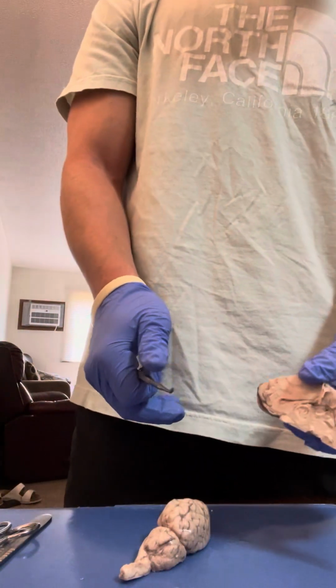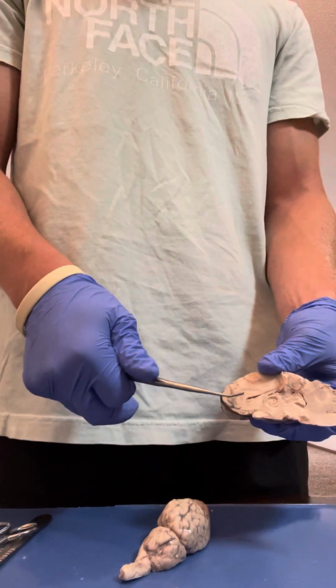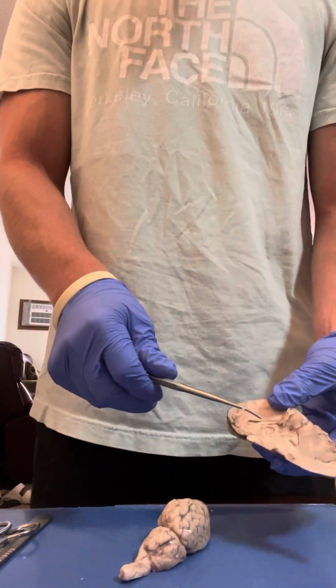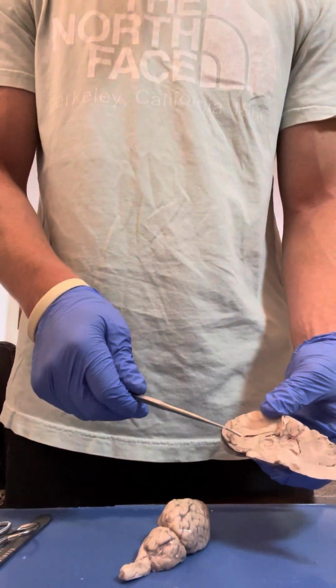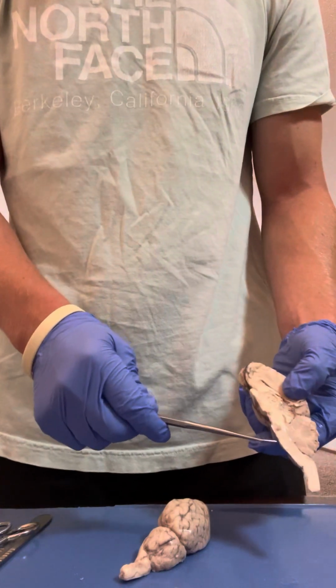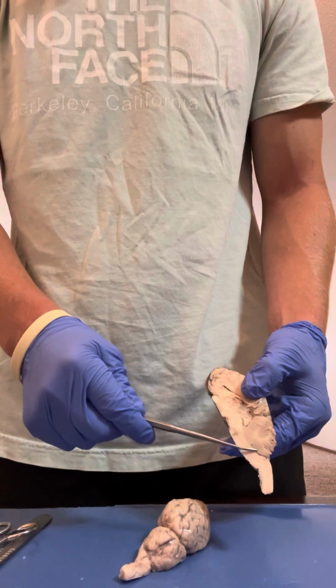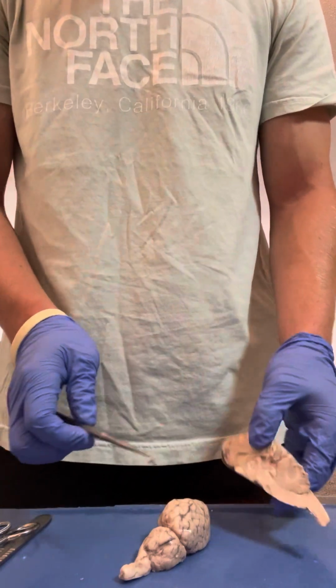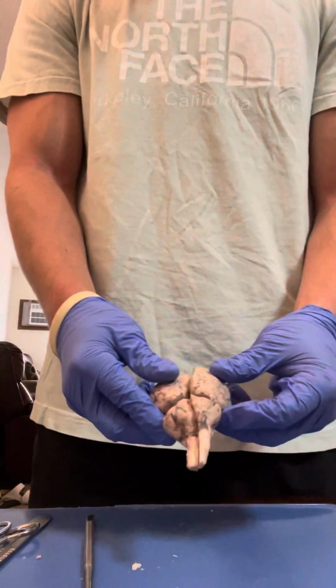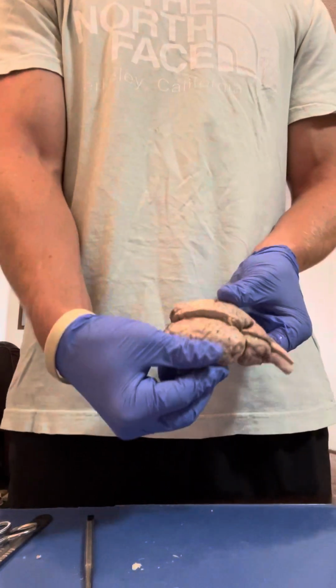And then lastly, we have the white matter, inner portions of the cerebrum and outer portions of the spinal cord. So it's going to be out along here, with the gray matter lying inside. So yeah, that is the brain.